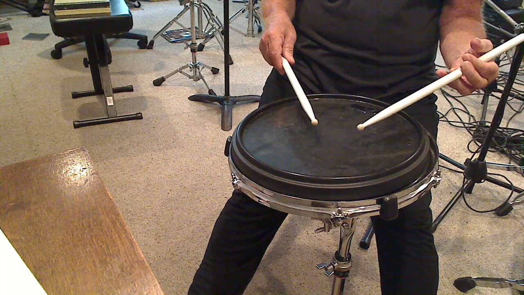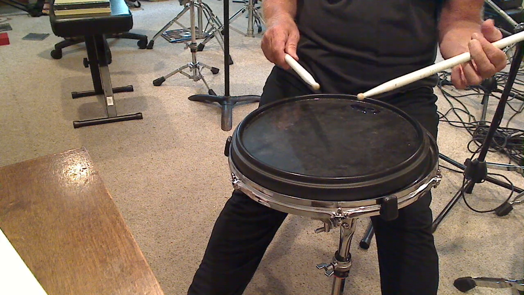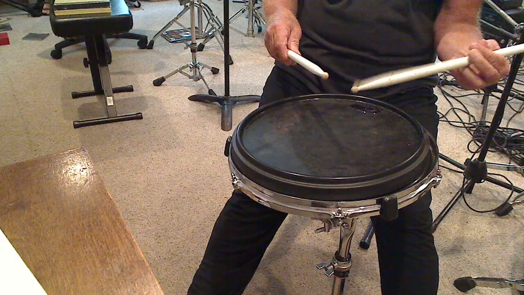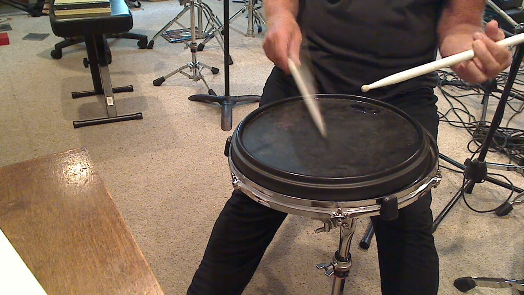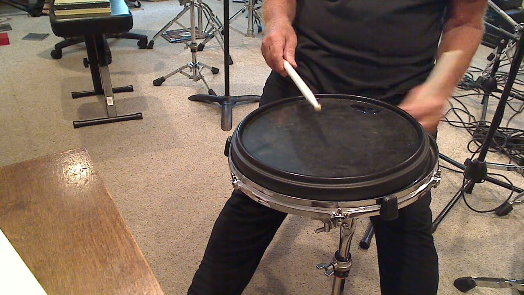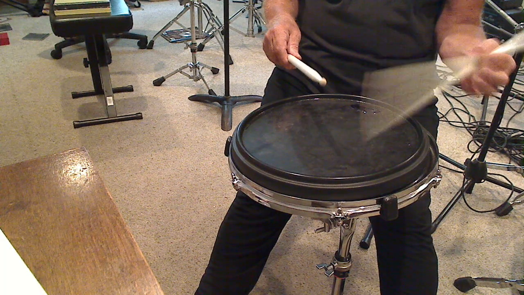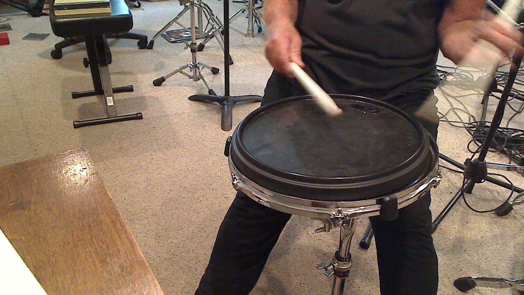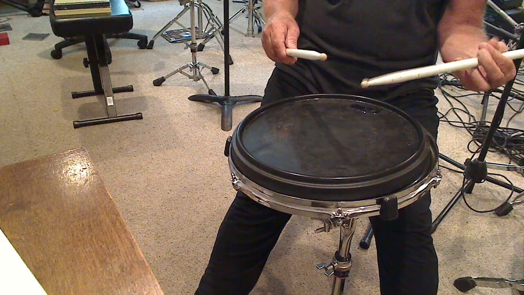Example, straight up and down, 1 and 2 and 3 and 4 and. Swung, 1 and 2 and 3 and 4 and 1 and 2 and 3 and 4 and. Again straight up and down, 1 and 2 and 3 and 4 and 1 and 2 and 3 and 4 and. Swung, 1 and 2 and 3 and 4 and.